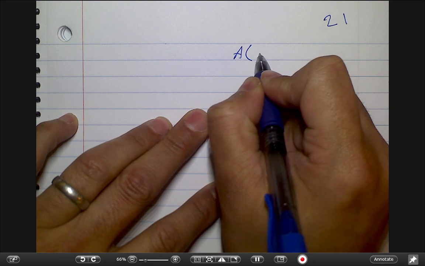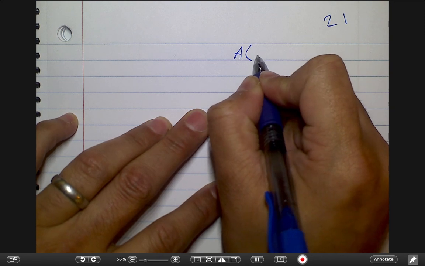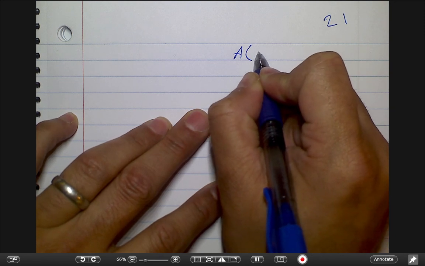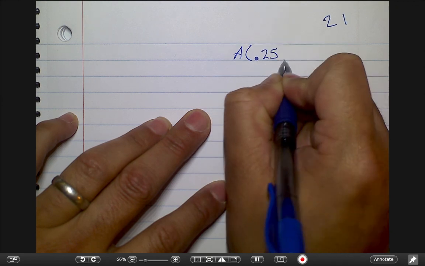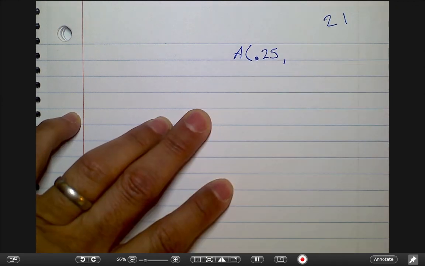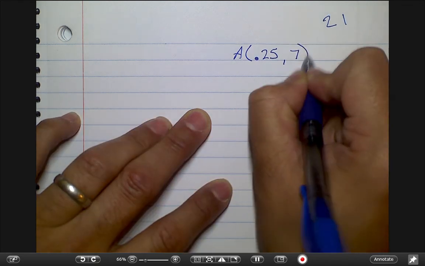What was my time, my point A? 1/4 or 0.25, right? And what was my value at 1/4? 7. There's 7 milligrams at 1/4 of an hour, right? So I'm going to put a 7 right there.